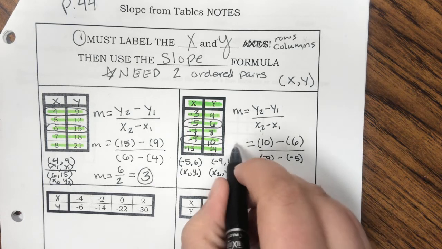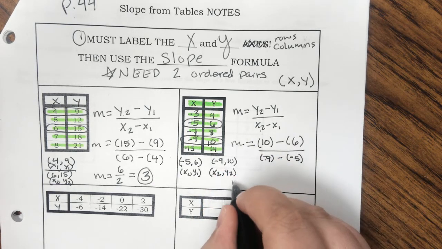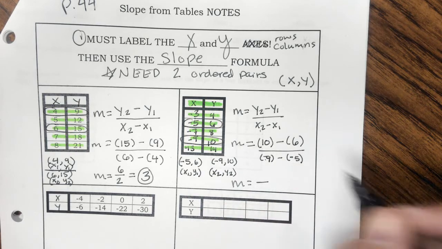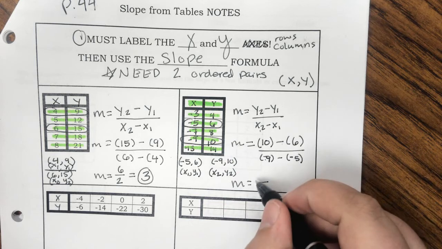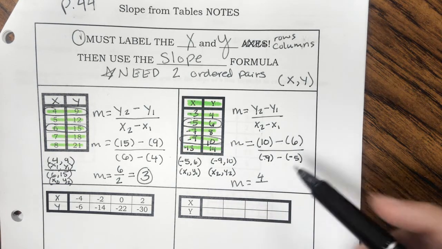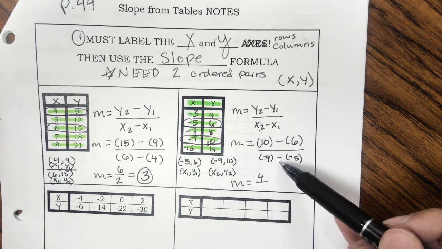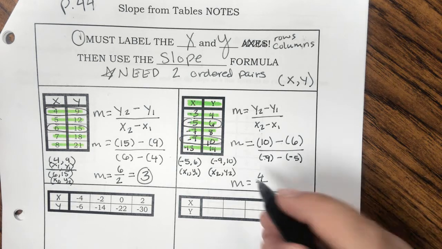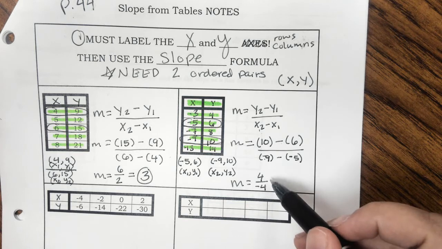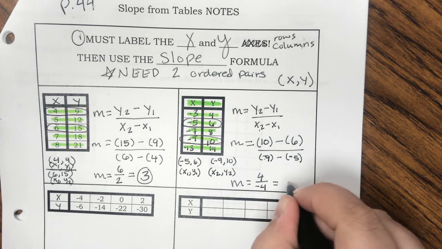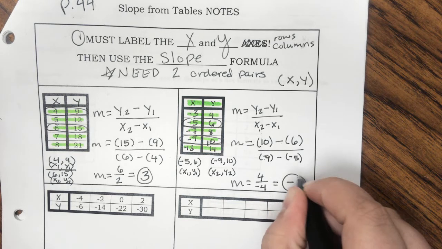Now I can say that was equal to m, sorry. Now I know m is equal to some fraction. The numerator is 10 minus 6, which is 4. The denominator is -9 minus -5, which is -4. 4 over -4 reduces to -1. Use your calculators.